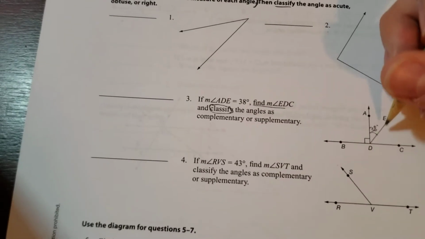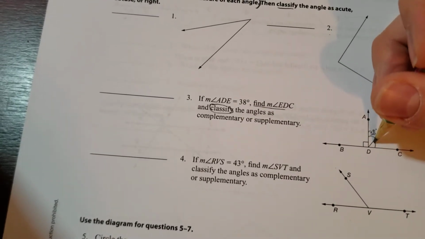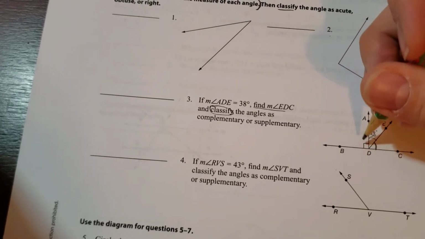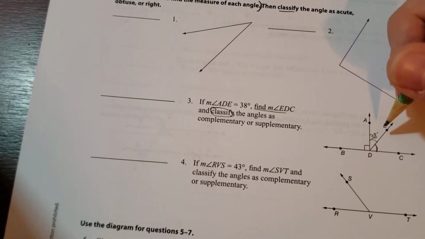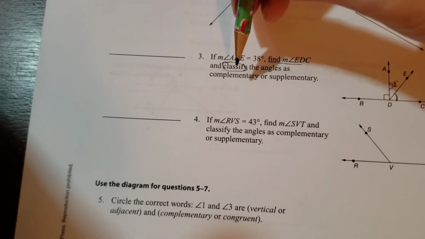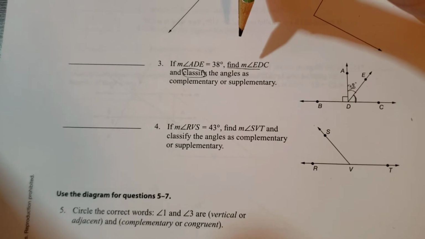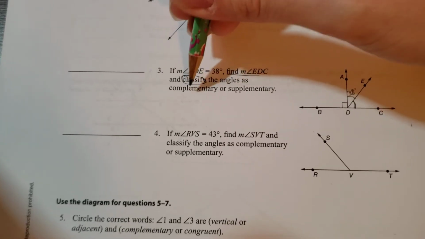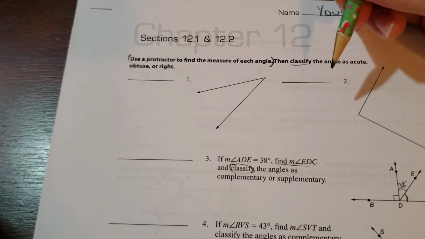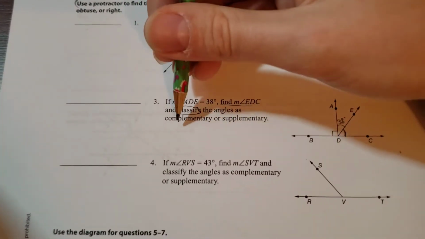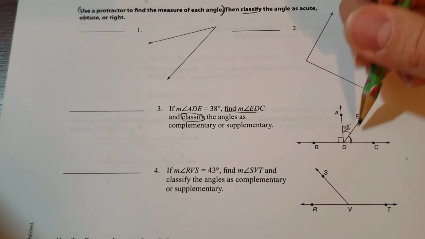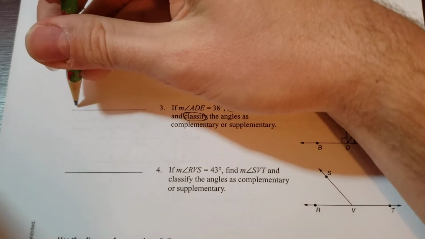Find EDC, that's this guy here. So if ADB is a right angle, then we're not classifying them as acute, right, or obtuse, right? That was those two up top. We're classifying them as complementary or supplementary. ADE and EDC are complementary.